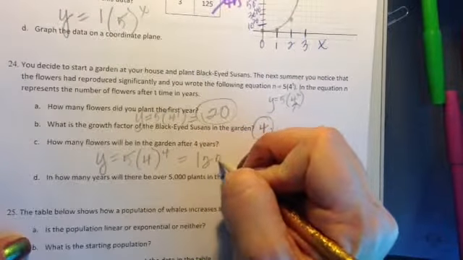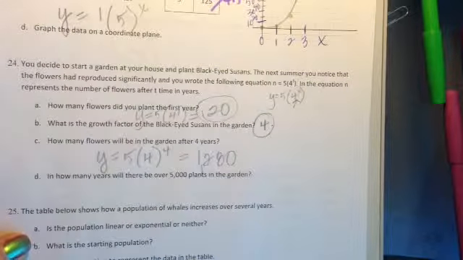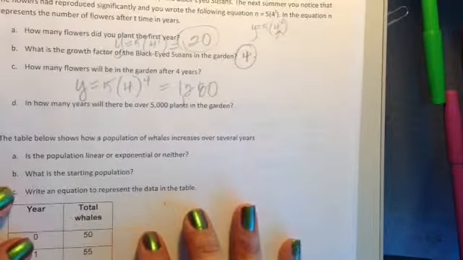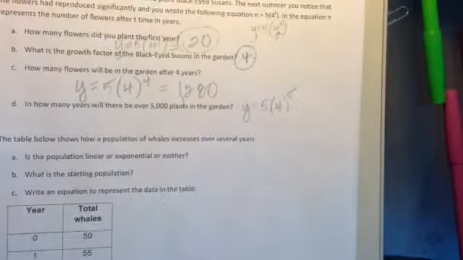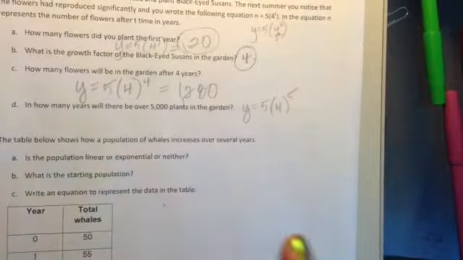I've got 1,280. And in how many years will there be over 5,000 plants in the garden? Well, back here at 4 years, I had 1,280. I'm wondering what it would be at 5. I'm just going to try 4 to the 5th power. Let's see here. That's putting me up at 5,120. So actually, I was right on top of the answer. Nearly 5 years, and you could go on to say at 5 years it's exactly 5,120.